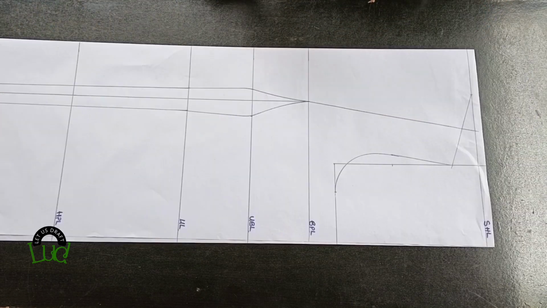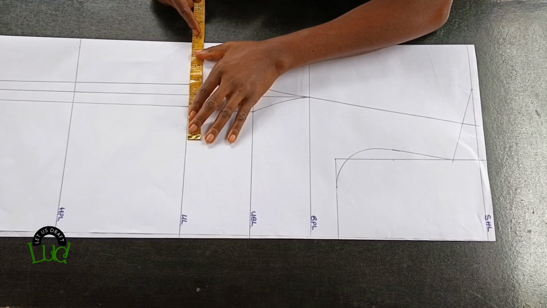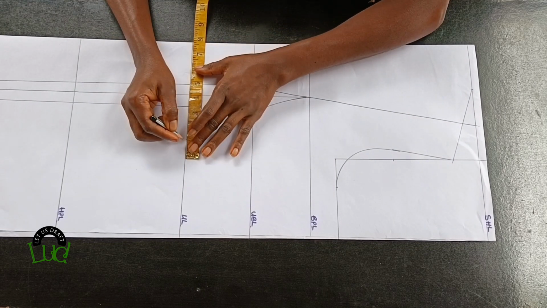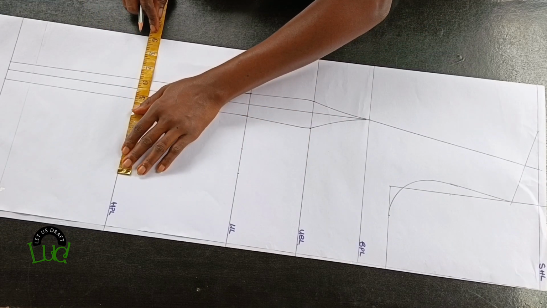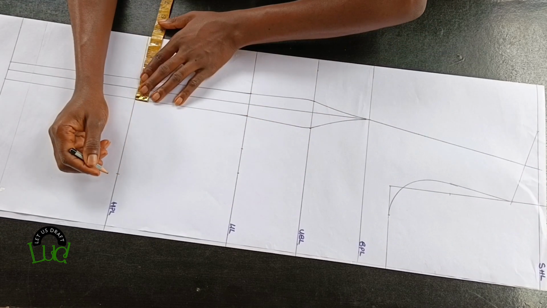Then I'll go ahead and get the waist measurement divided by 4 plus the 1.5 dart intake. Now I'll come to the hip line and take the hip measurement divided by 4 plus the about 1.25 intake I have there.